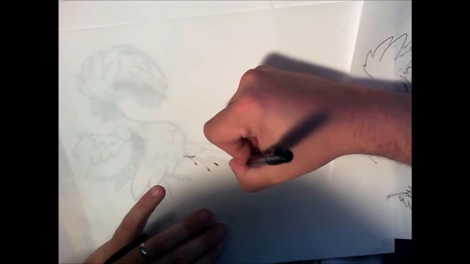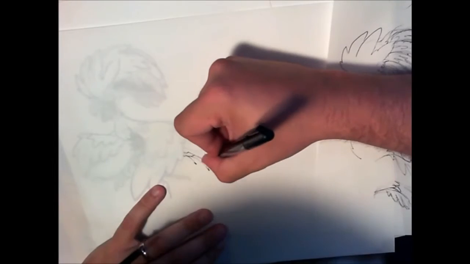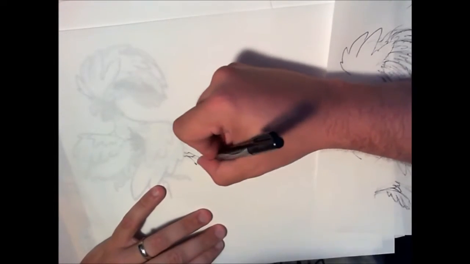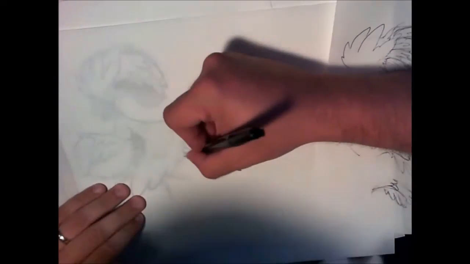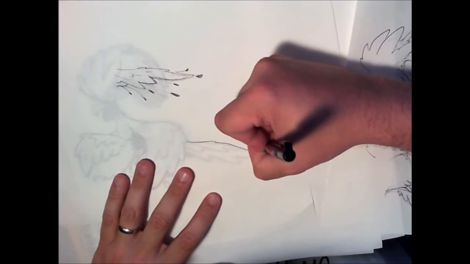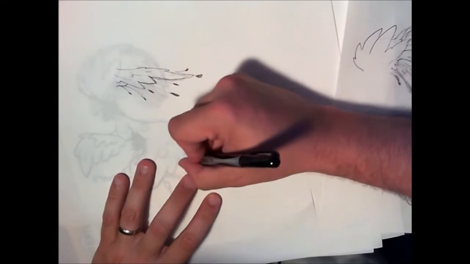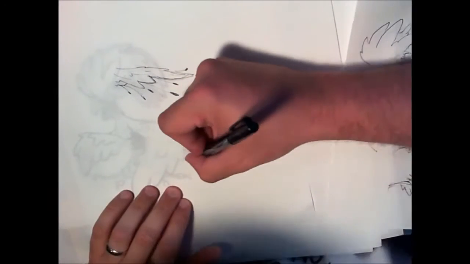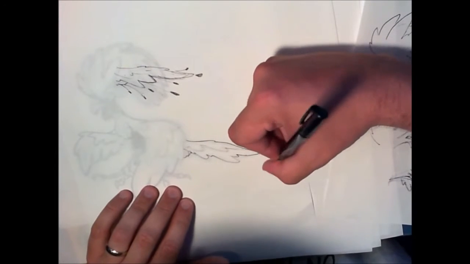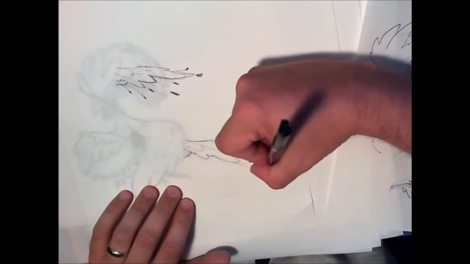Throwing down some details on the tail now. Basically just figuring out how I want to place those nice little ornate details. I think this second one really nails it, and I'm sure I can even push it much further. This thing could be pushed to the extreme, obviously, but this is roughly in the ballpark of what I'm thinking for this character.